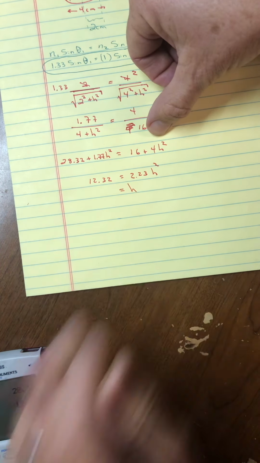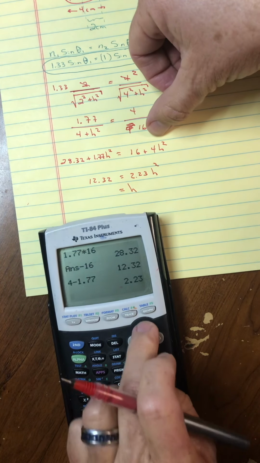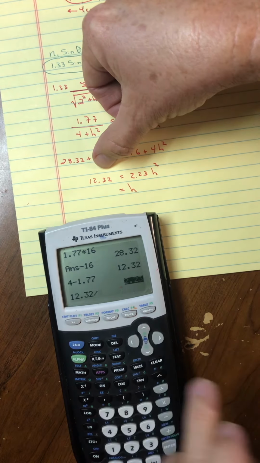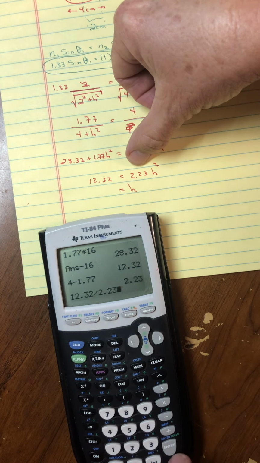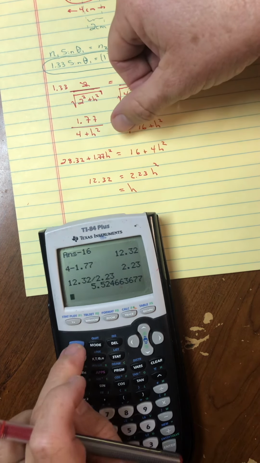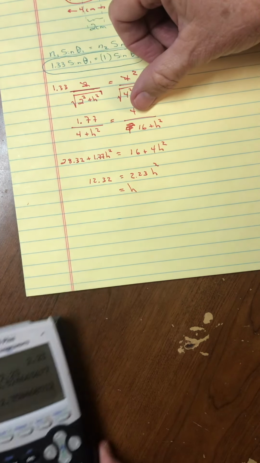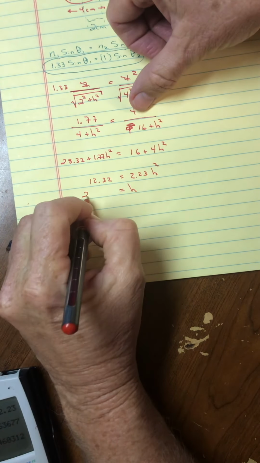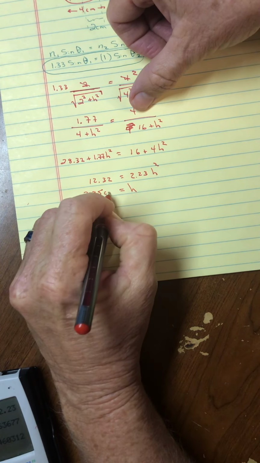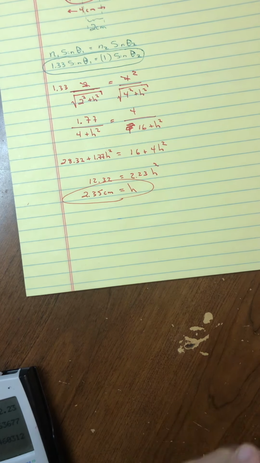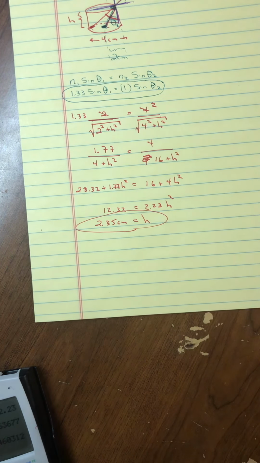And then finally just solving here for h. So I'm going to come up here and take the 12.32, divide it by the 2.23, and then take the square root of that and get a height of 2.35, and again, I've been using units of centimeters. And there's the answer. Hopefully that helps.